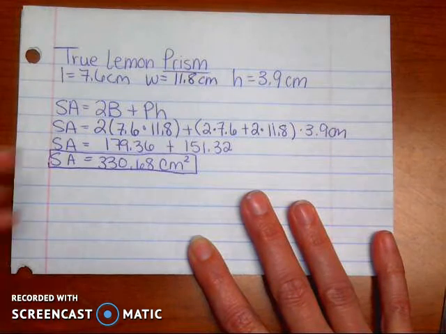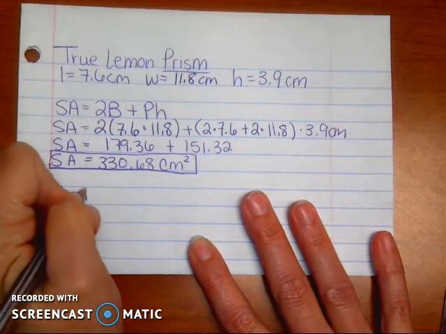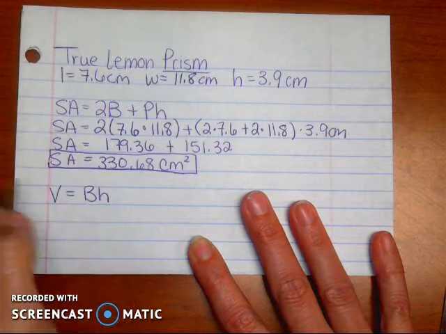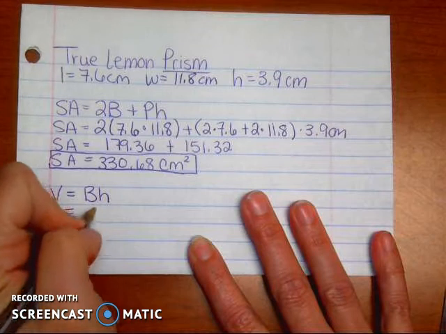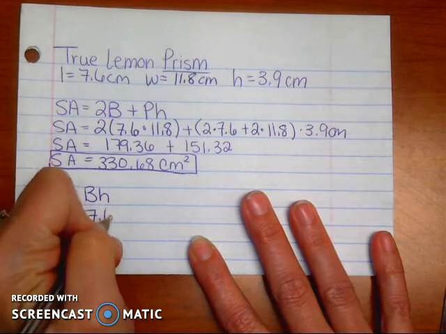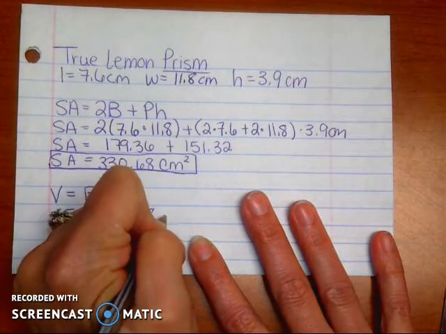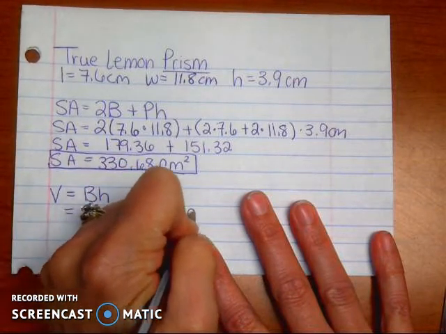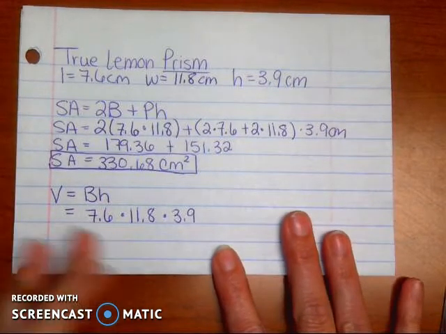Then I want to calculate my volume. My volume is equal to the big B, which is the area of the base, times the height. Since my base is a rectangle, my big base is going to be length times width, so that's going to be 7.6 times 11.8, and then times the height, 3.9. So I am multiplying all 3 of those together.